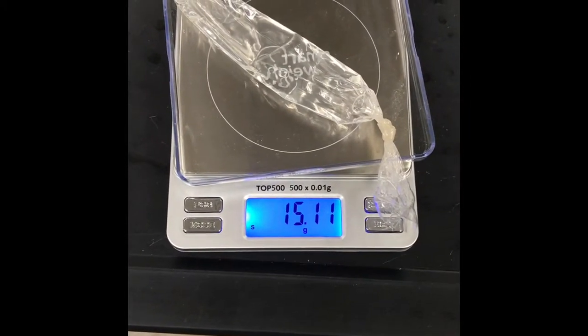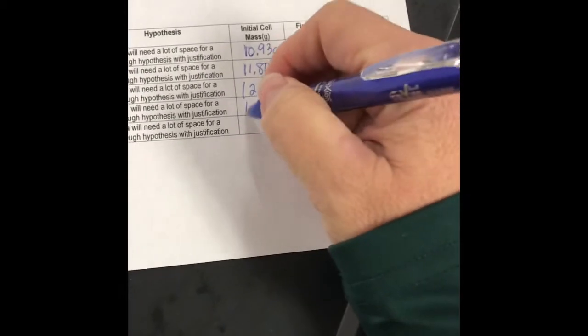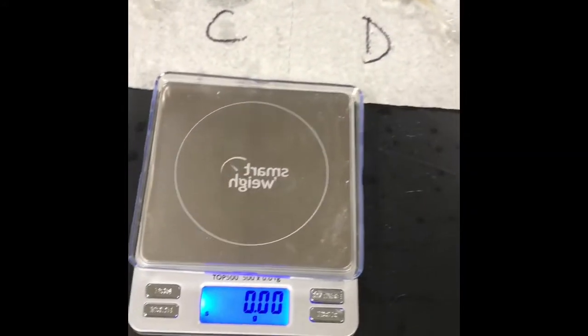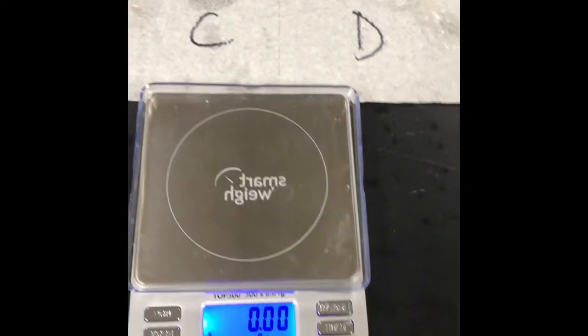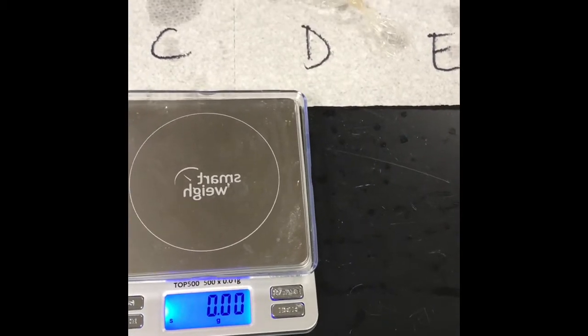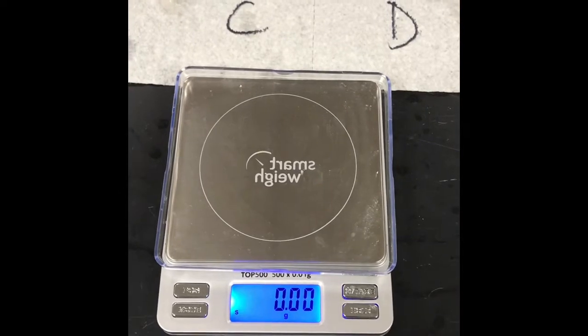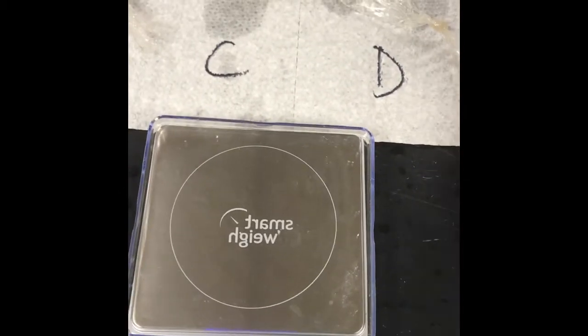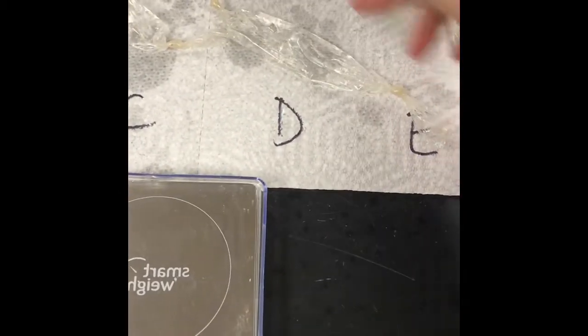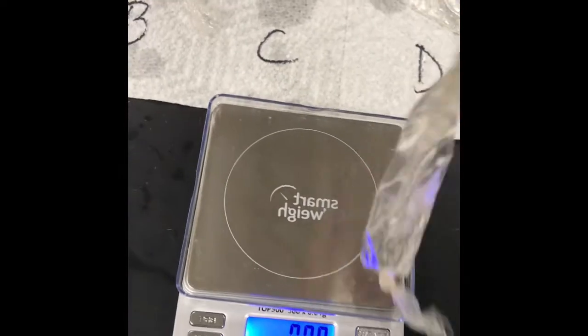Wow, that one's huge. 15.11 grams. Remember, we're doing percent change in mass, so it really doesn't matter that that one was so large to start off with. Ideally we would like to make sure that it's 10 milliliters of each solution, but because we're doing percent change in mass, all the different dialysis bags could be different lengths. You can kind of tell how long that one is. So I may have cut my dialysis tubing a little long, so that's quite all right.